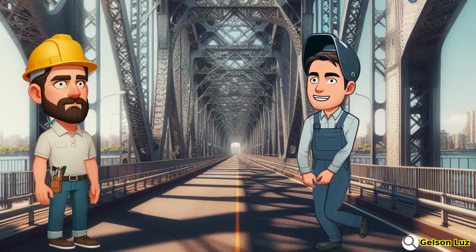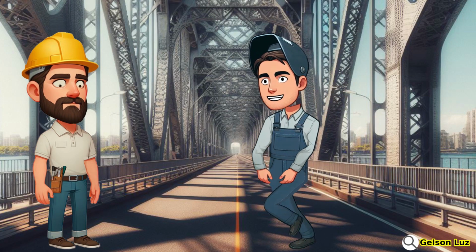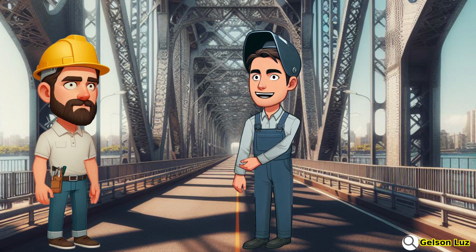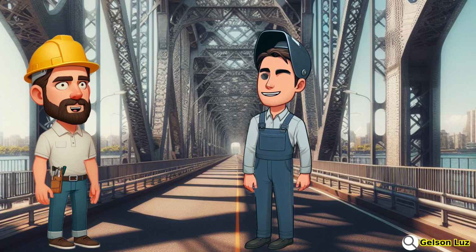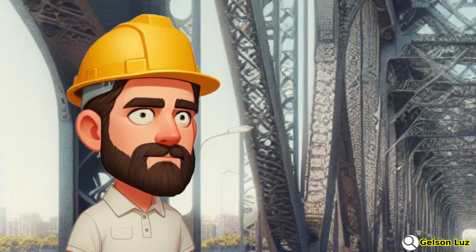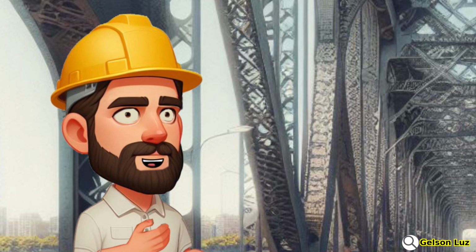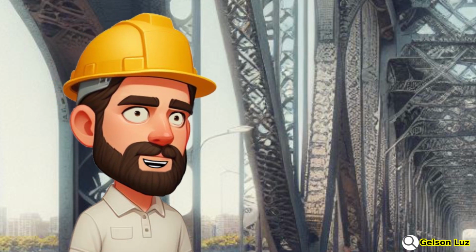Hey, have you heard about the new project our company landed? It's a massive bridge construction, and they're going to need tons of steel for it. Oh, that's exciting. With a project of that scale, we'll need to be very careful in selecting the right types of steel for different components.